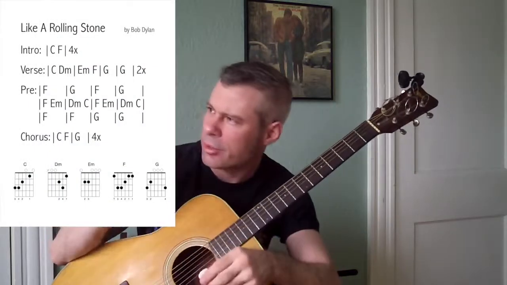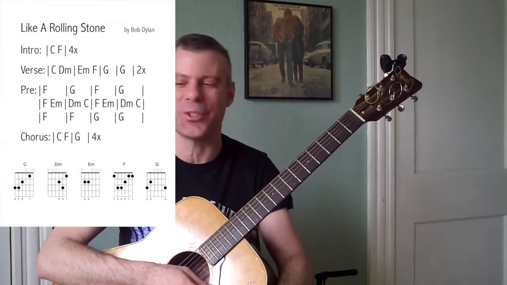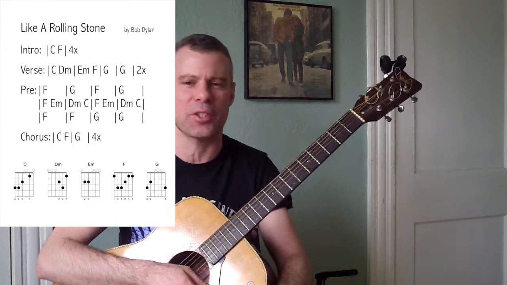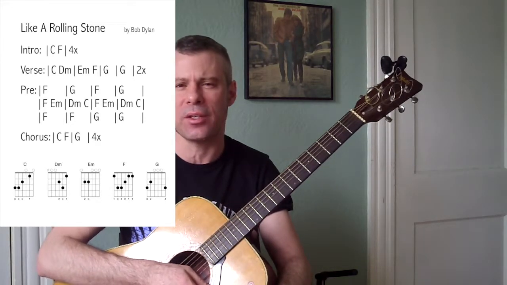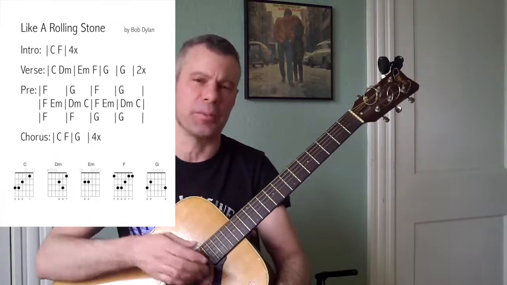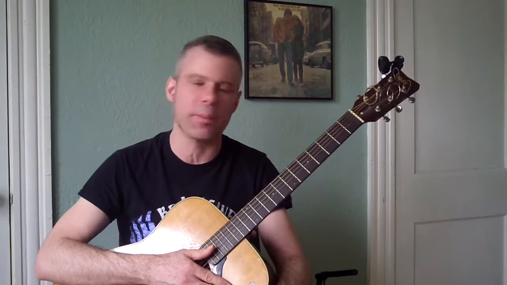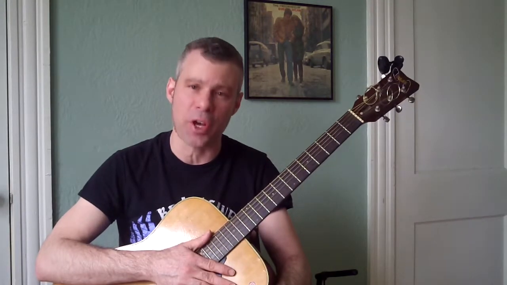So check out the chart that I wrote somewhere over here of these chord progressions. You may need to be flexible with this chart. I believe that sometimes he adds a couple extra G chords at the end of each cycle, the cycle being verse, pre-chorus, chorus. So learn to play this song, listen to some Bob Dylan music, enjoy his lyrics, maybe read them a little bit, really think about them. Playing this song on any instrument is a ton of fun.